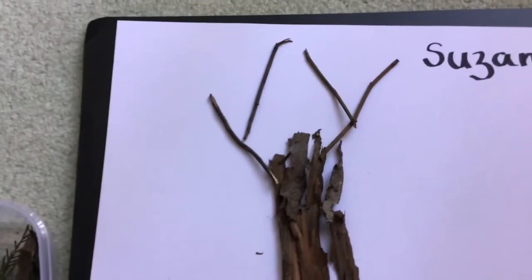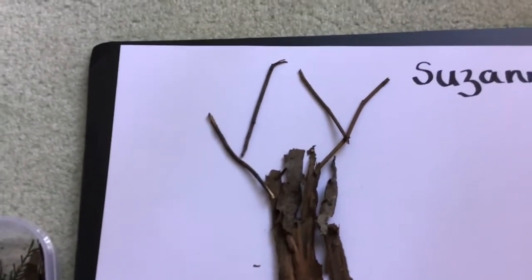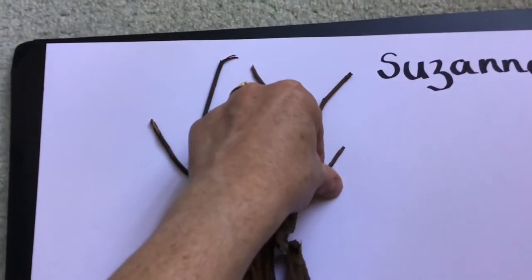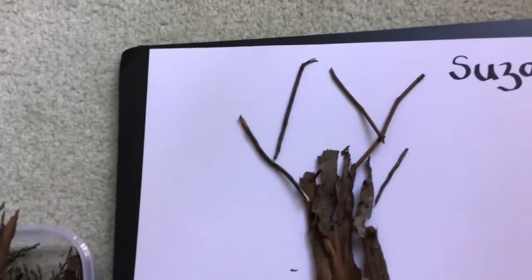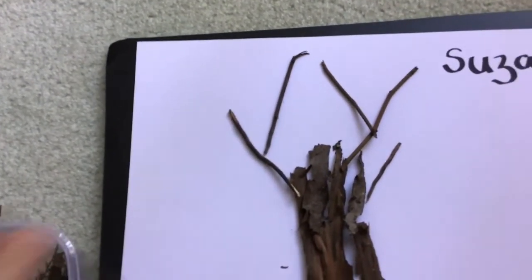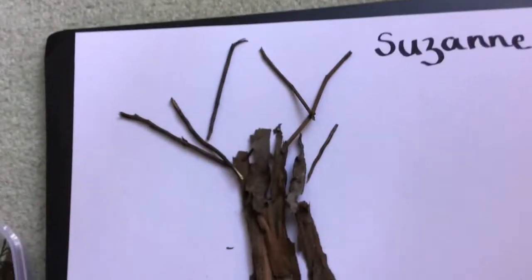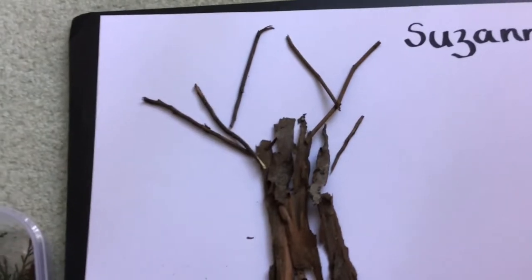Oh, I've got all different, they're quite long, these branches. Some branches down a bit lower. And you can have thick and thin branches, all different branches on your tree.